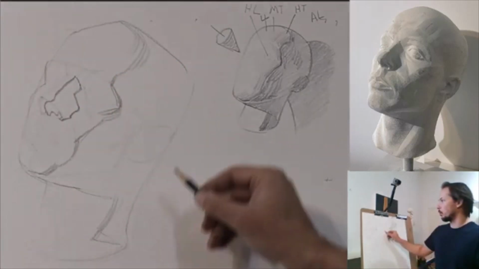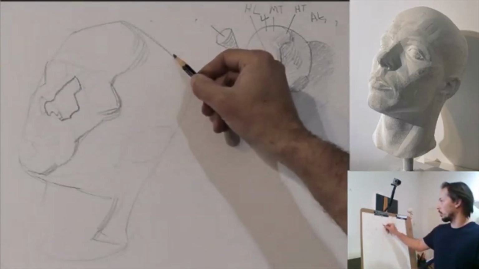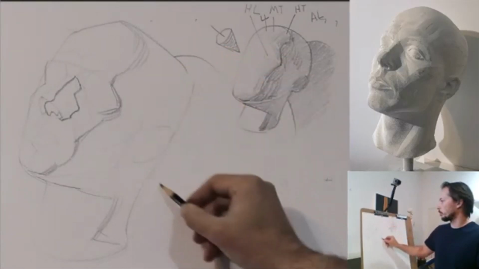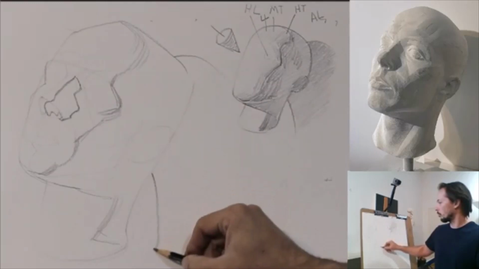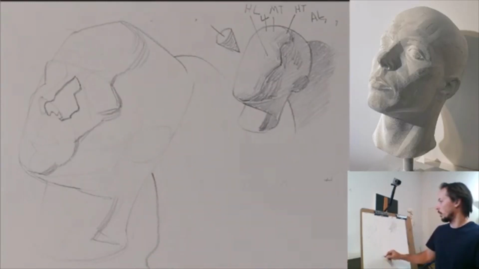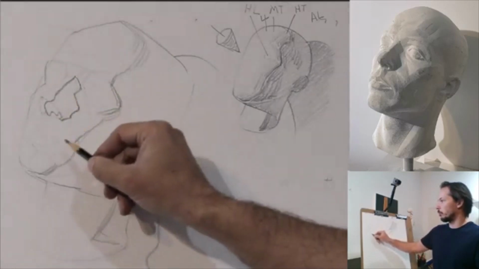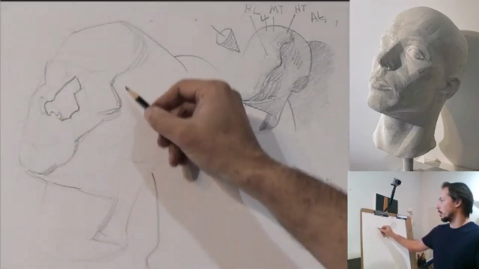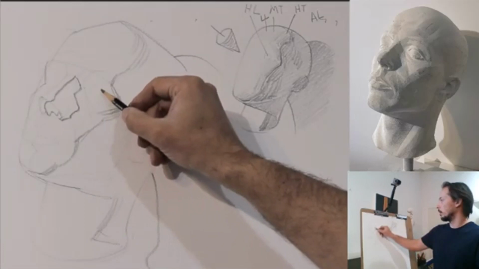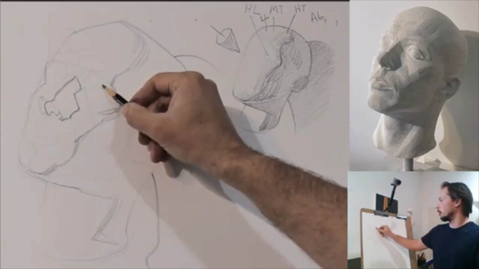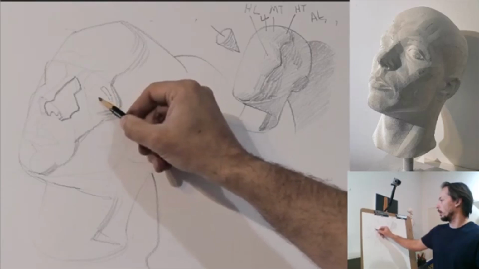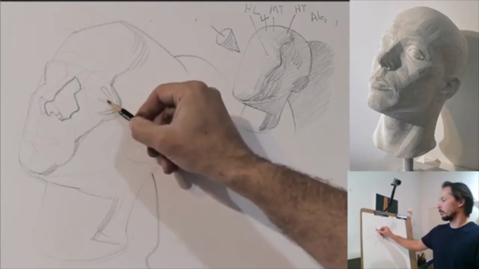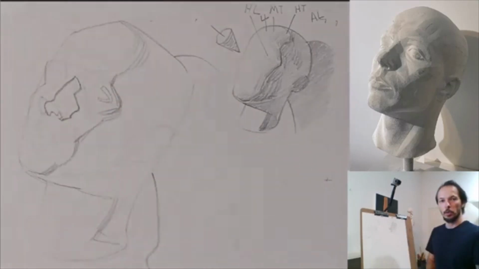So I'm going to now draw the cast shadow on the wall. And I want to quickly shade it in. There might be some little shadows in some areas, maybe this plane of the upper eyelid and the lower eyelid. That would also be in the shadow.